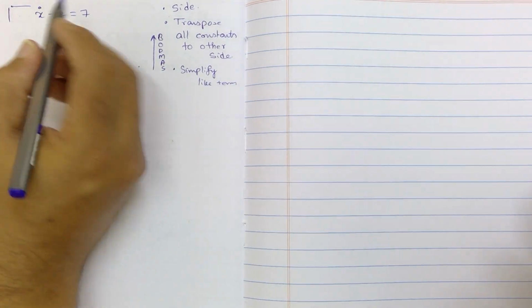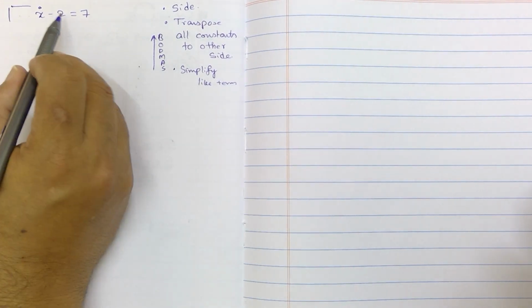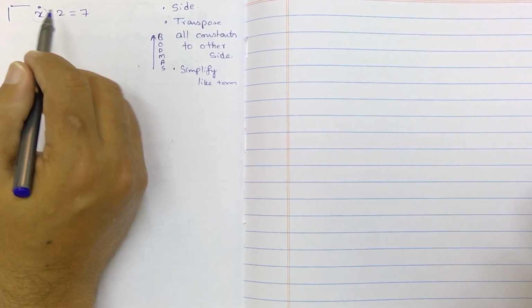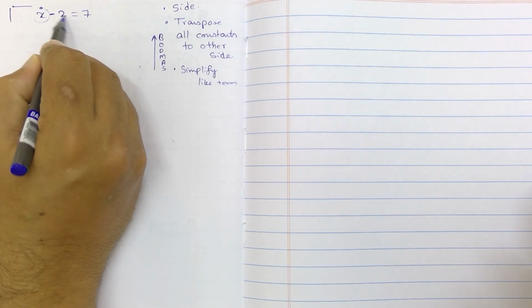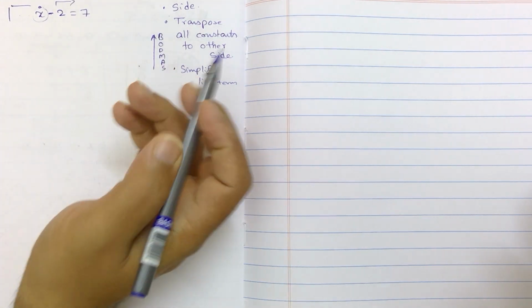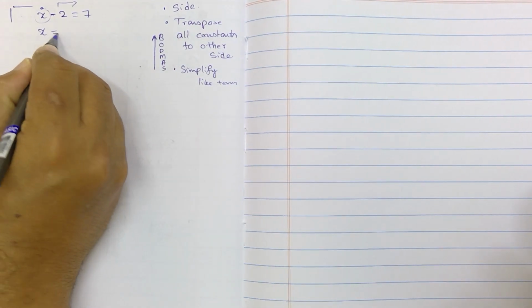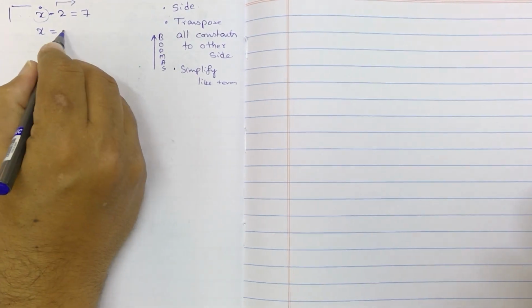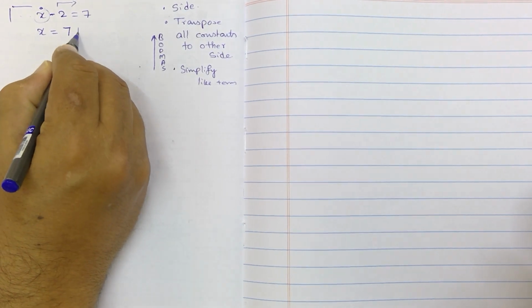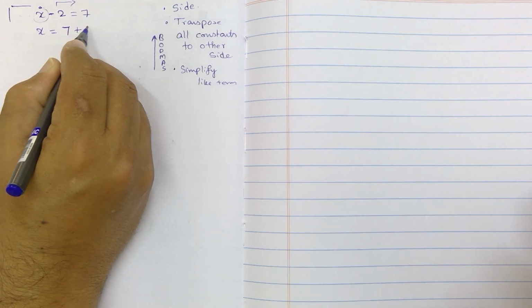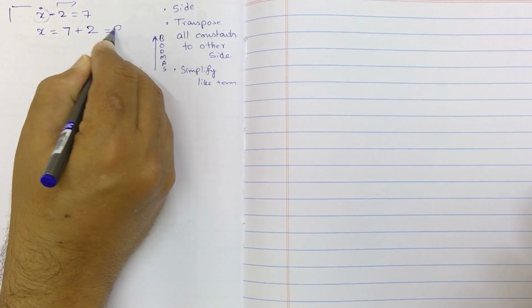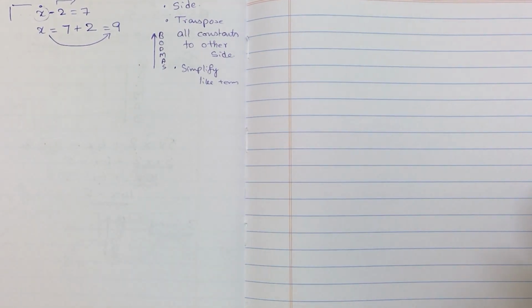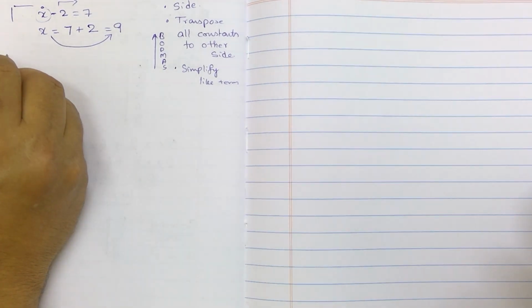For example, here x is on the left hand side, so x is alone, therefore transpose all other constants to the right hand side. Here you have 2 which is negative, which is in subtraction, and when you transpose it to the right hand side it becomes the opposite operation, it gets an opposite sign. So minus 2 gets plus 2, so the value of x is 9. Okay, so now let us see another problem.